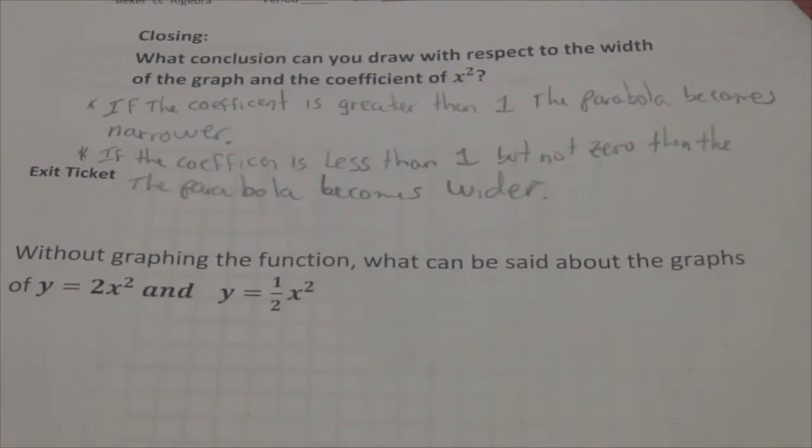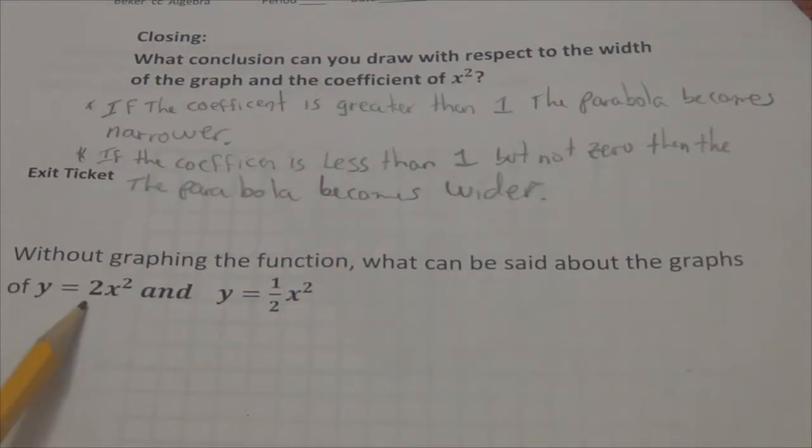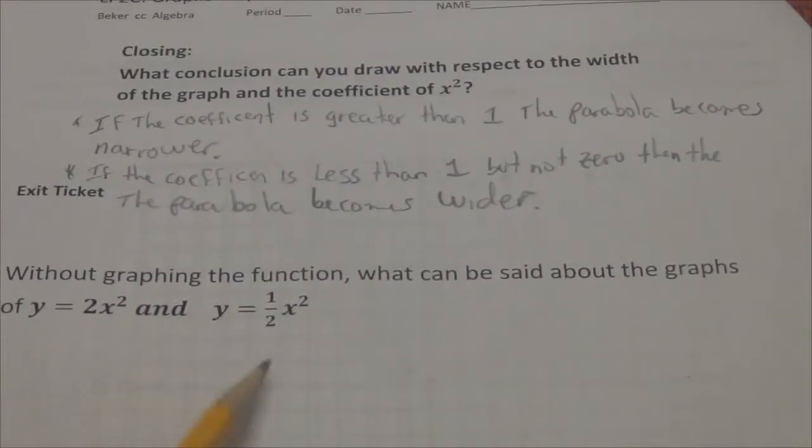All right then. Let's see now. Without graphing the function, what can be said about the graphs of y equals 2x squared and y equals 1/2 x squared? That, my friends, is up to you. I'm not going to answer that question.